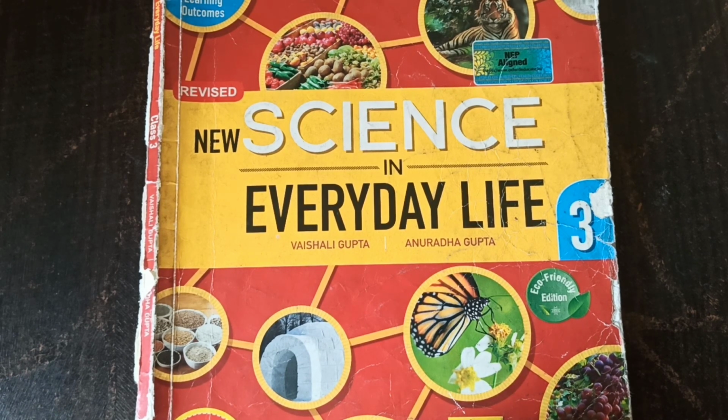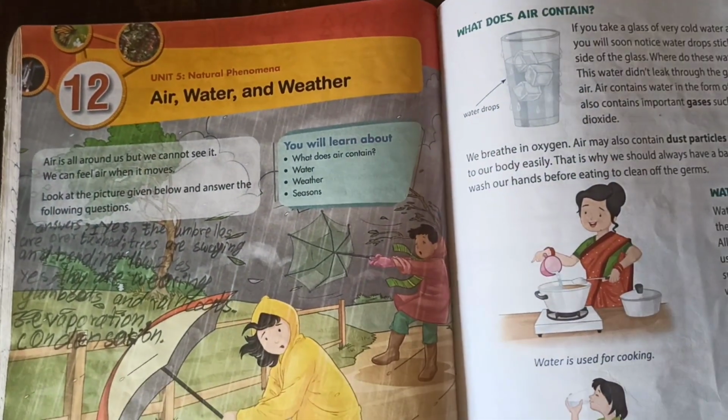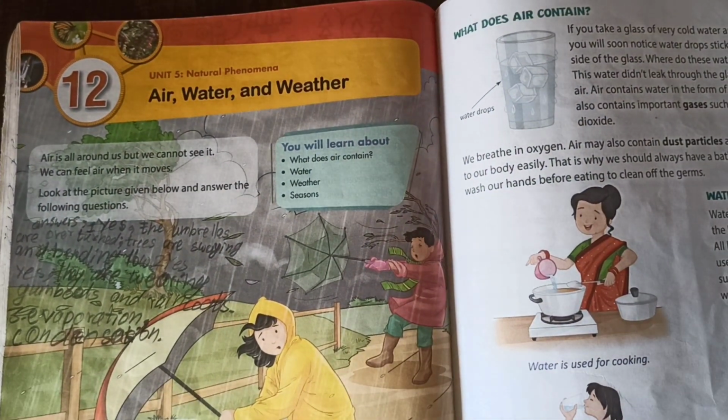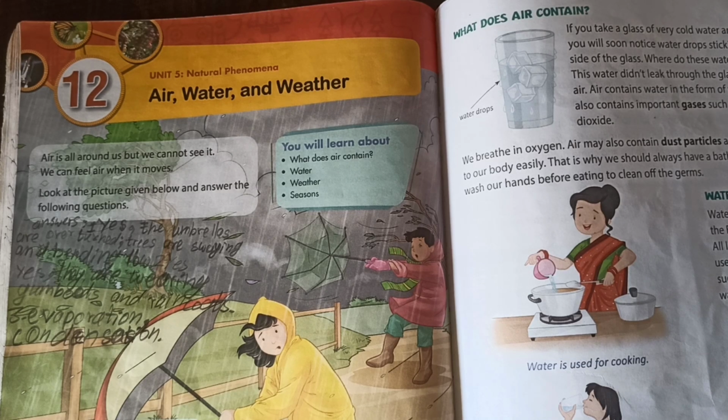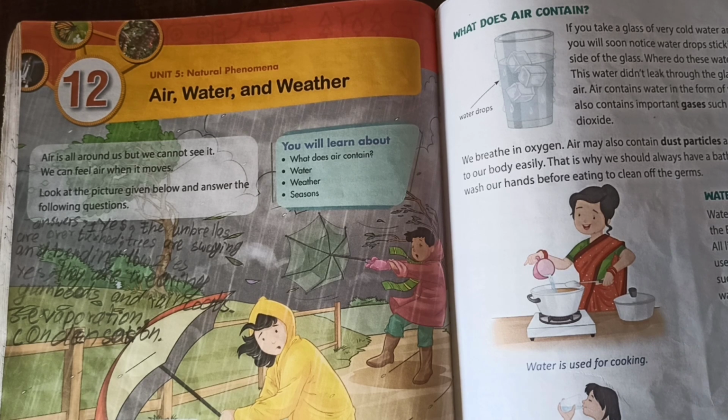Kids, today we revise a science chapter. This is the class 3 science textbook, New Science in Everyday Life, CBSE board. Today we revise the 12th chapter for the 6th worksheet exam. Lesson title: Air, Water and Weather. This chapter is from Unit 5, Natural Phenomena.